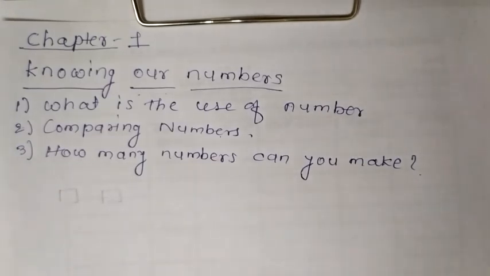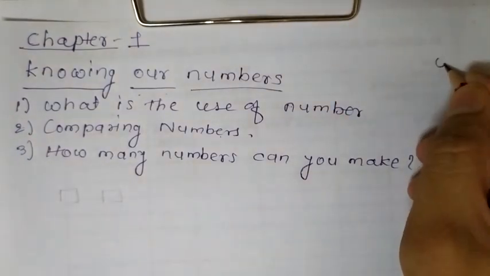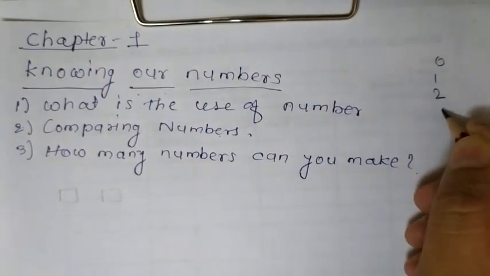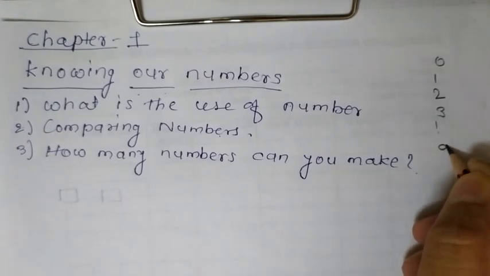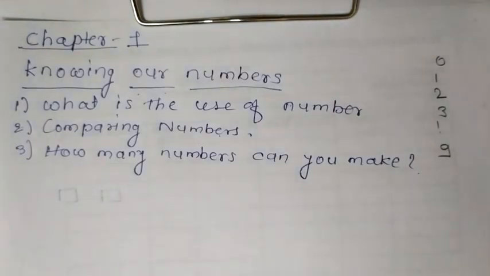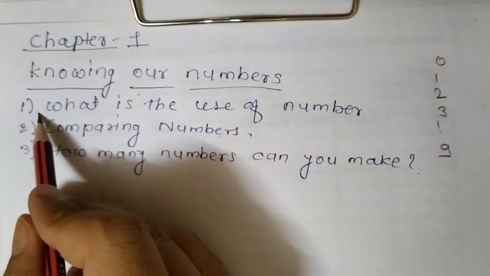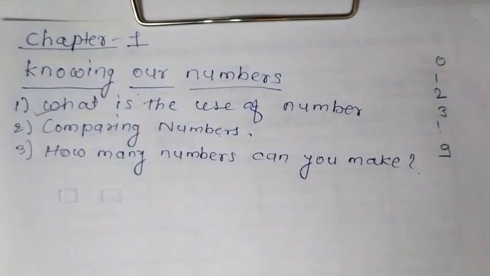My dear students, in the previous classes like 3rd, 4th, 5th standard, you already learned the number system. You have learned the digits like 0, 1, 2, 3 up to 9. These are all numbers. By using these numbers, you can do various things. You can do calculation, you can count things. So we will see first here, the first point is what is a number, what is the use of numbers.